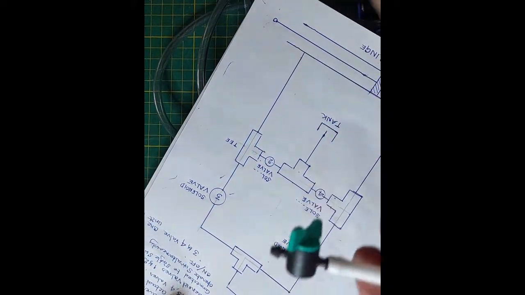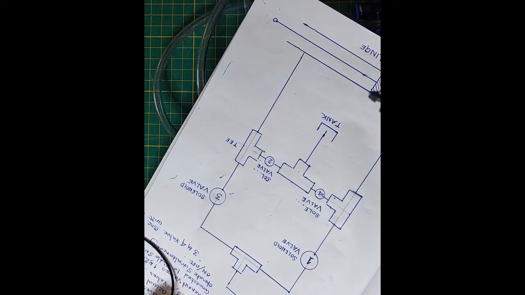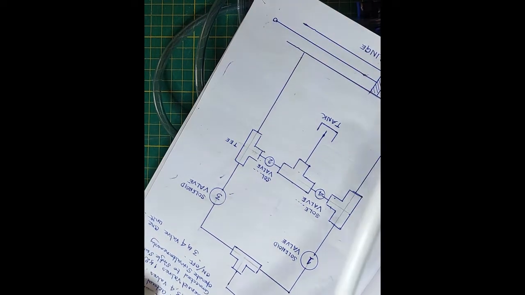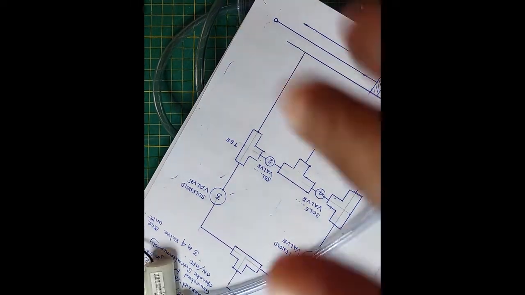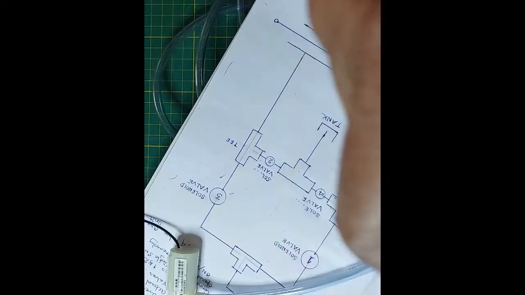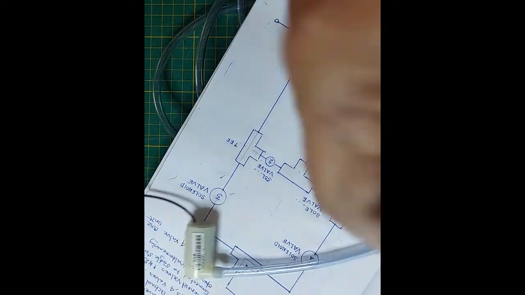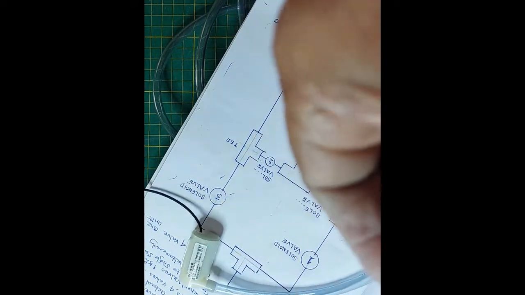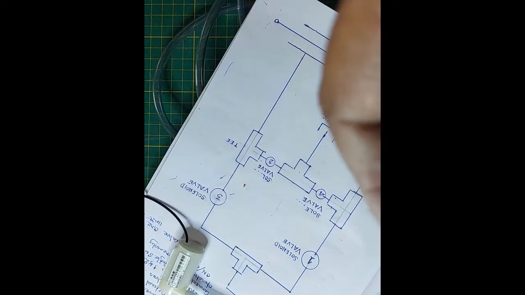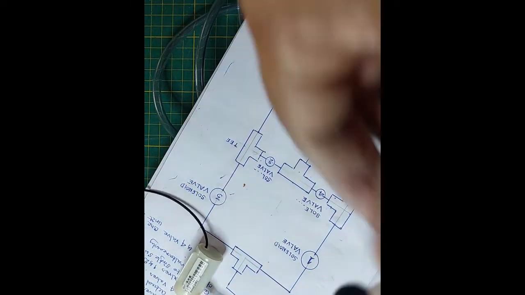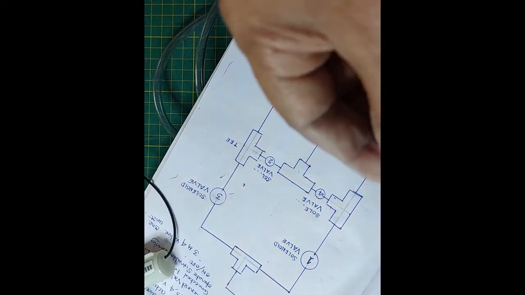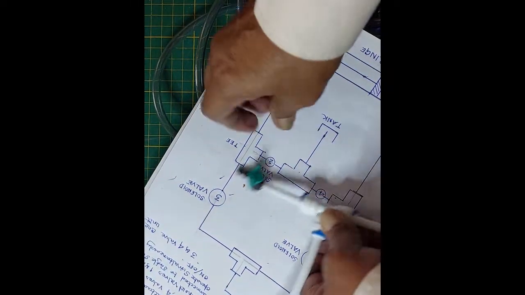So this is one valve. There is one more valve. So I'll close it. This is a closed position like this.